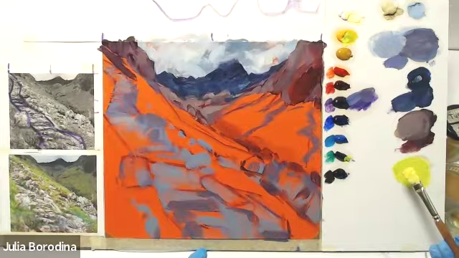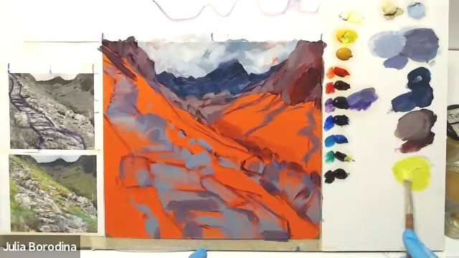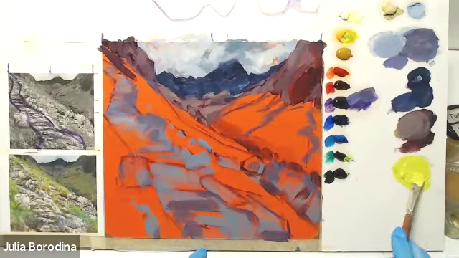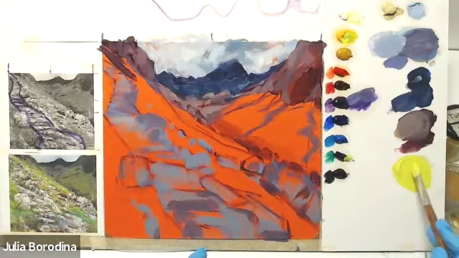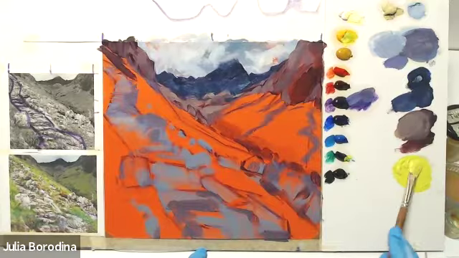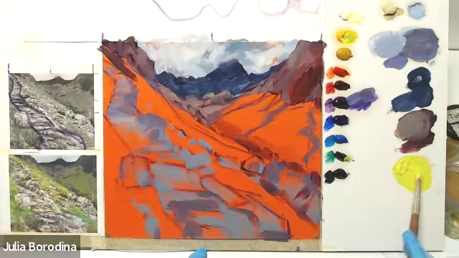There's quite a bit of paint on my brush. It's not too thick, but it's not transparent. It's not going to run. It stays here in lovely fluid quantities, like softer, maybe like a toothpaste consistency.